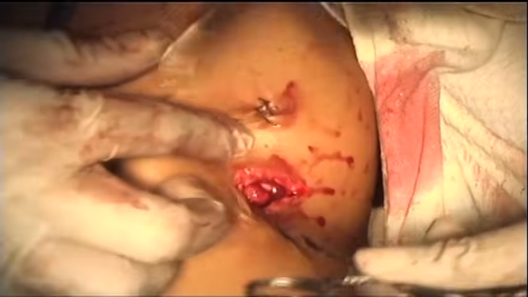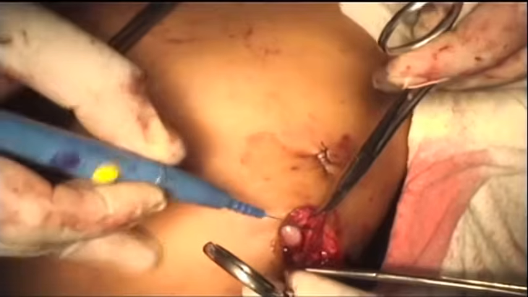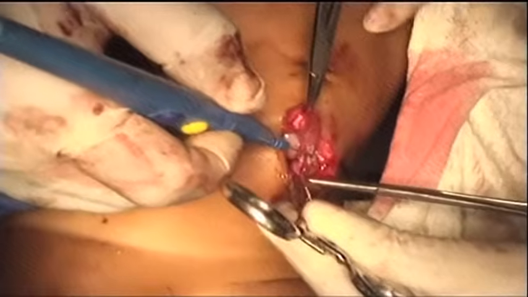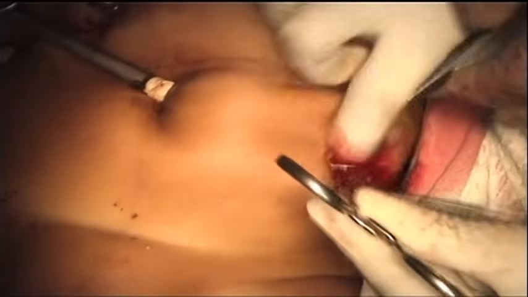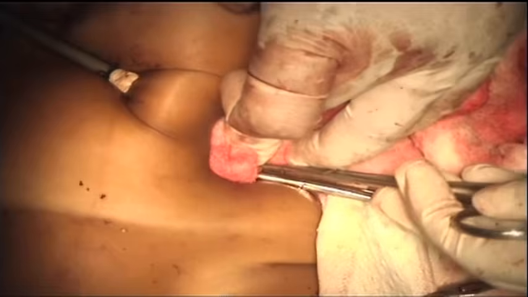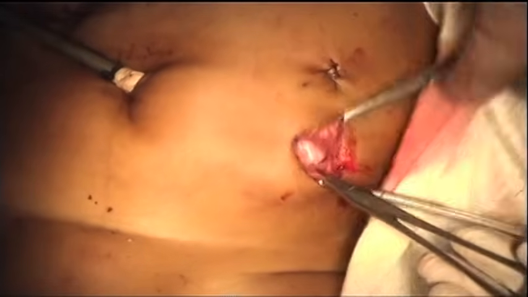Initially the opening was made a little too small, so it was suitably enlarged to deliver the colon and anchor the colostomy in place. It's not wise to try and drag the colon out through an opening which is too small, because we can do unnecessary damage to the colonic wall.